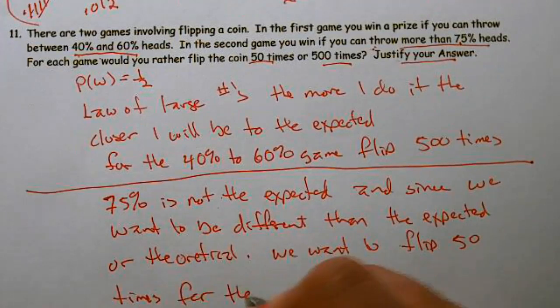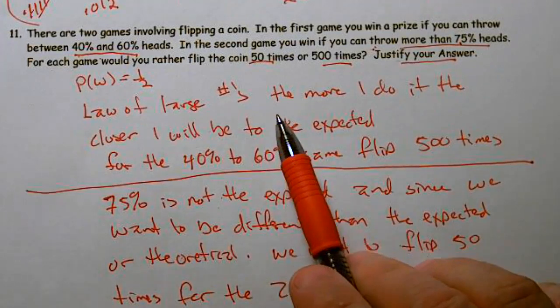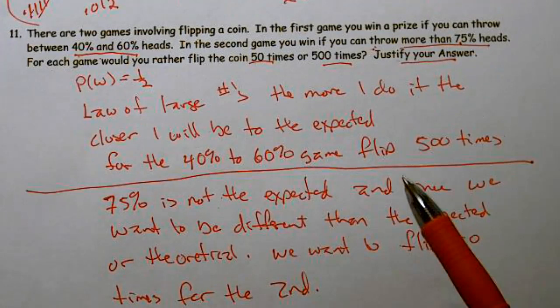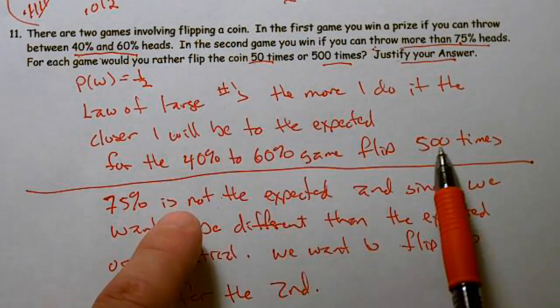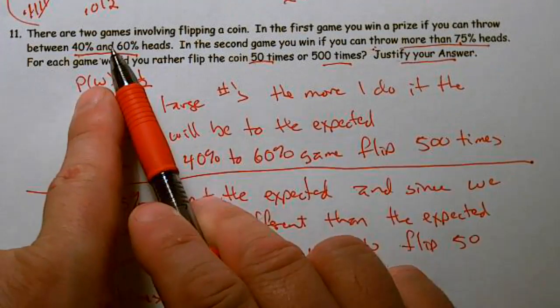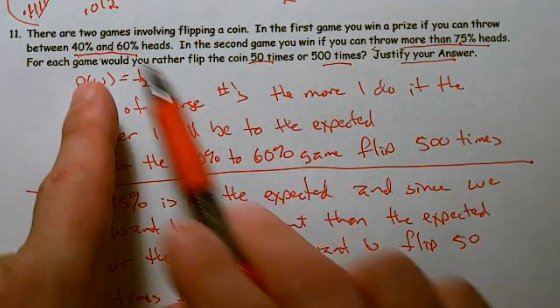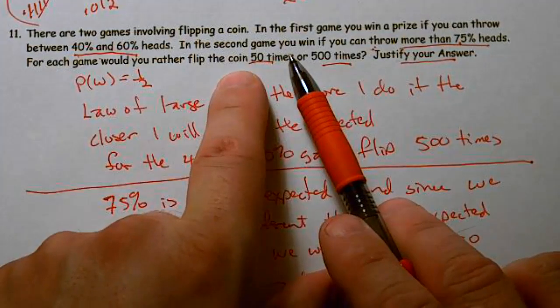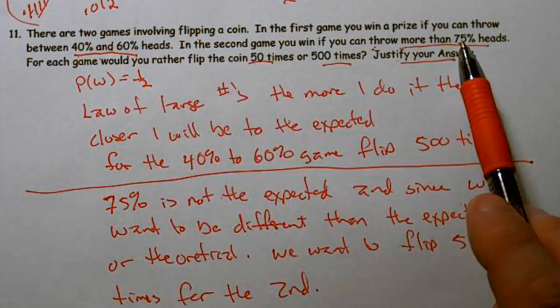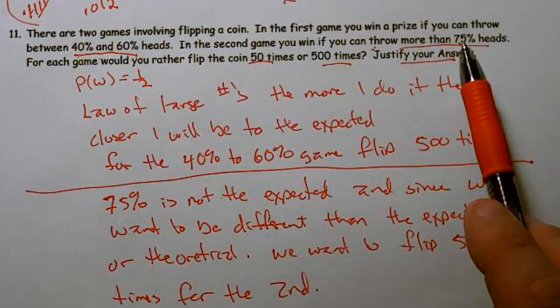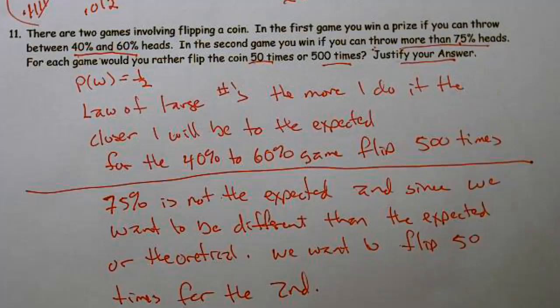And once again, the reason for that is law of large numbers says if we do it over and over again, we get closer and closer to reality. Well, I want to be close to 50% because that's in between there. So if I flip it 500 times, I'm going to be even closer than I would be if I flipped it only 50 times. This says I have to be at 75%. Well, that's not what's expected. So if I'm not going to be what's expected, I want to do it as few times as possible.